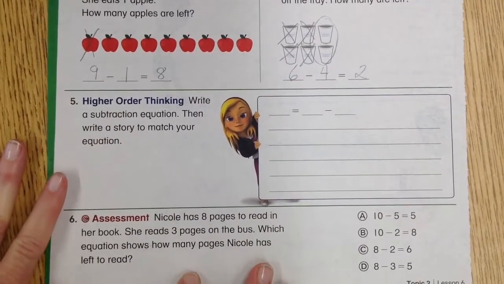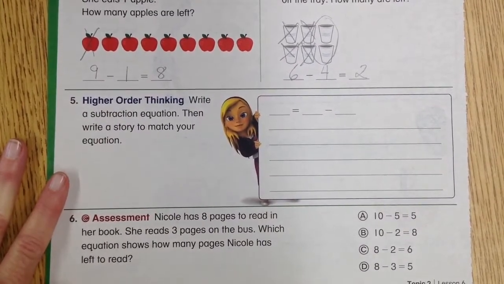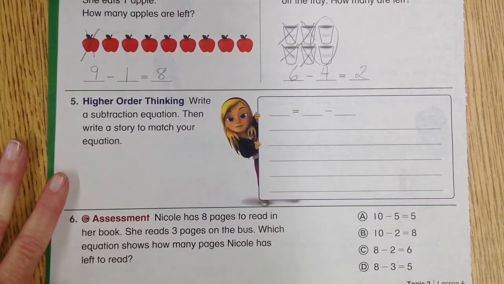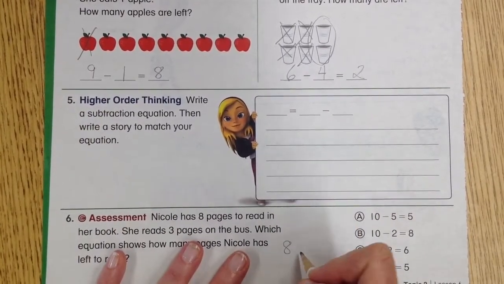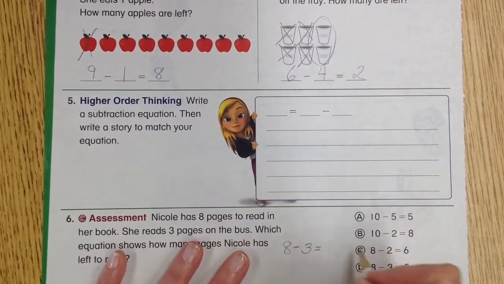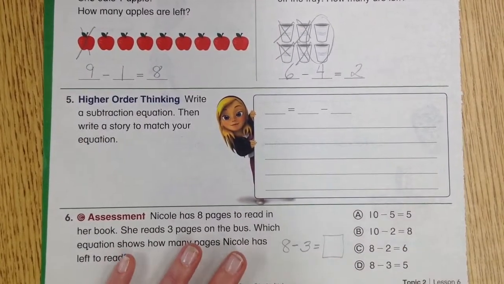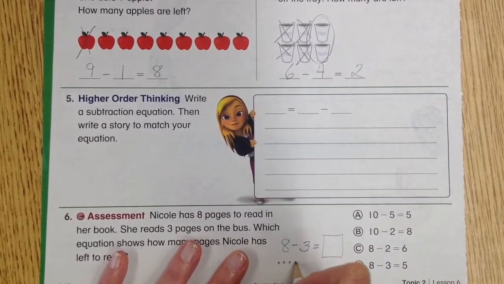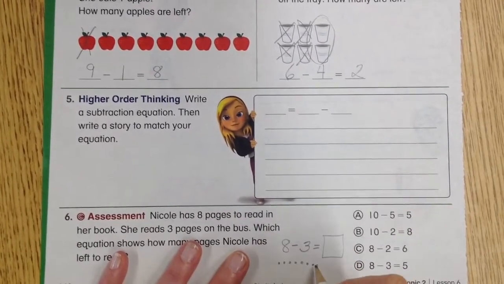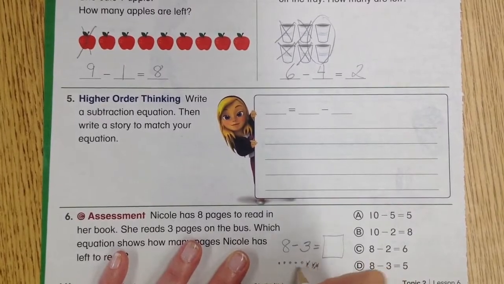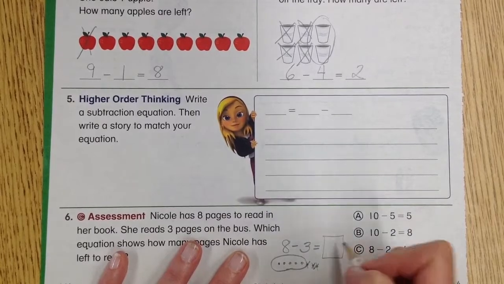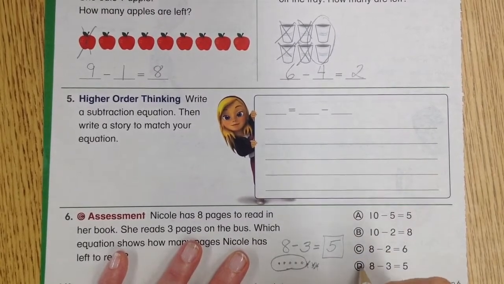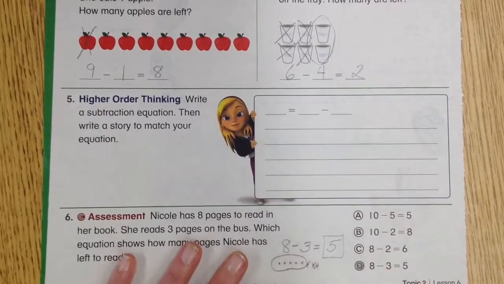Number 6, Nicole has 8 pages to read in her book. She reads 3 pages on the bus. Which equation shows how many pages Nicole has left to read? Well, she has 8 pages to read. She reads 3. How many are left? So let's draw a picture. 1, 2, 3, 4, 5, 6, 7, 8. Cross off 3. 1, 2, 3. How many pages are left? 1, 2, 3, 4, 5. So letter D matches our story.